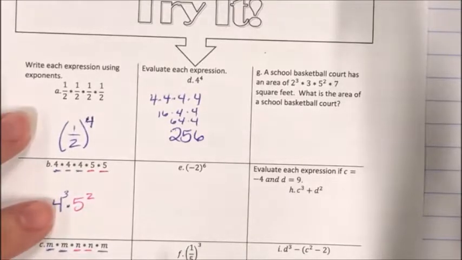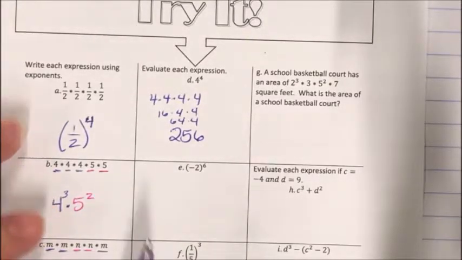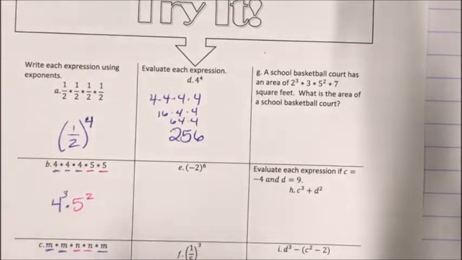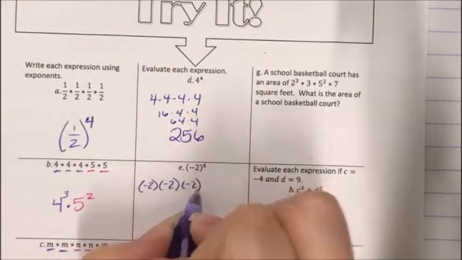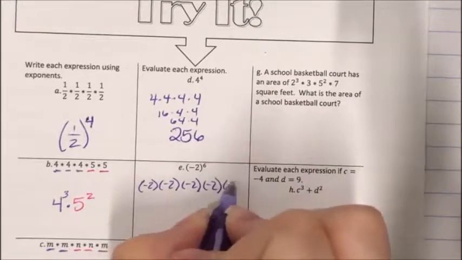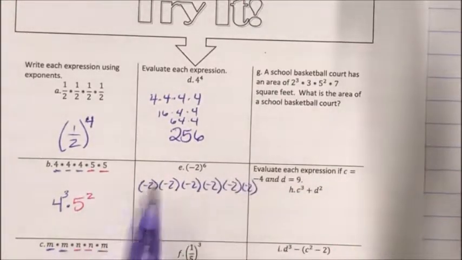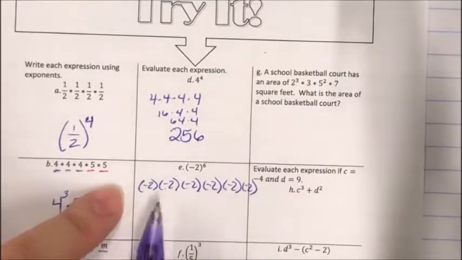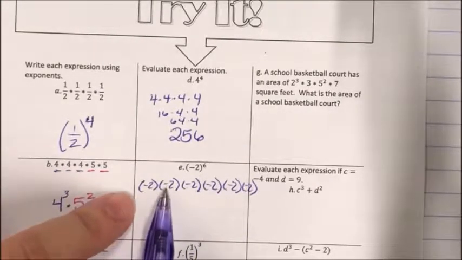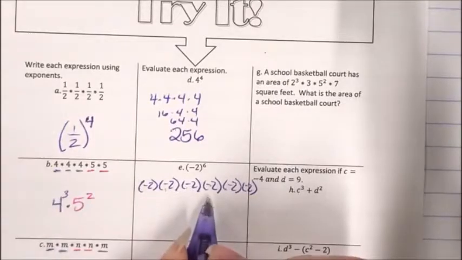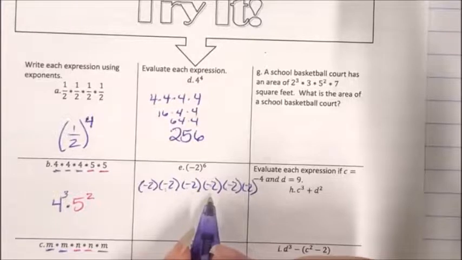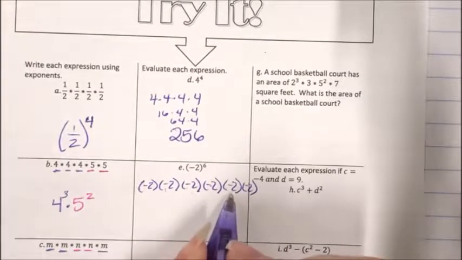Okay. E tells me -2 in parentheses to the 6th power. So that's the same thing as saying -2 times -2 times -2 times -2 times -2 times -2. 1, 2, 3, 4, 5, 6. I got 6 of them. So I'm multiplying -2 times -2 is 4. 4 times -2 is -8. -8 times -2 is positive 16. 16 times -2 is -32.